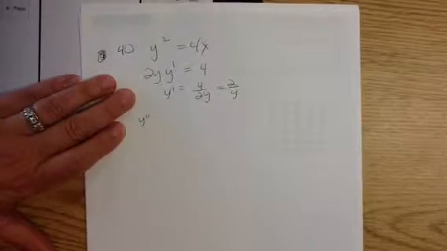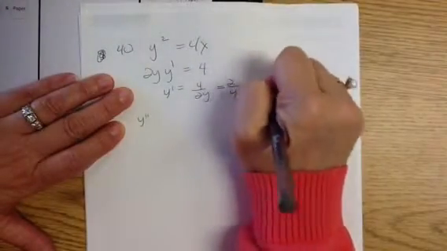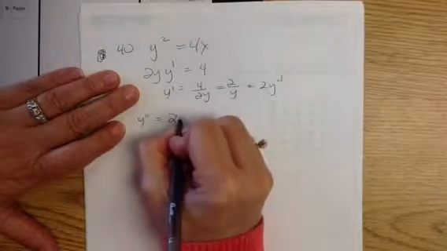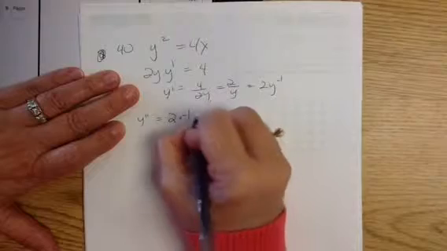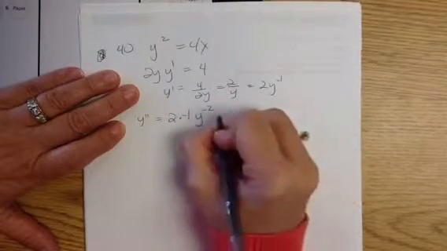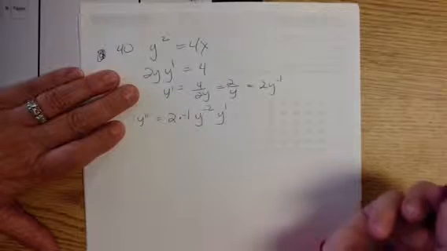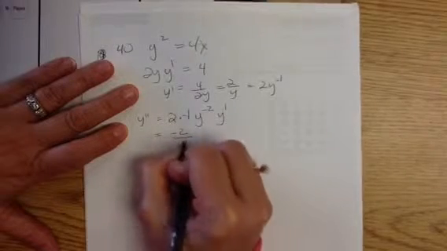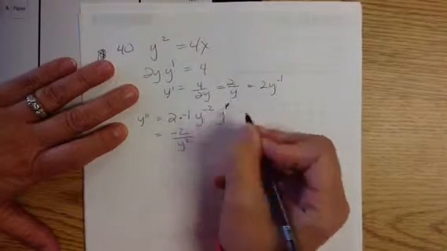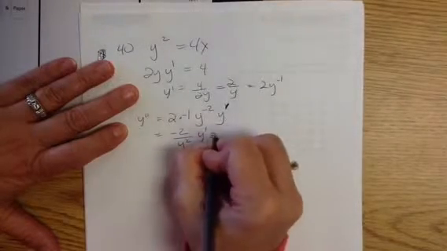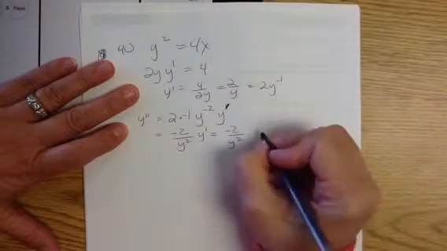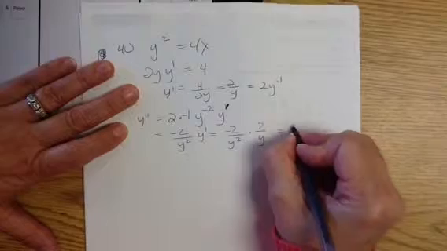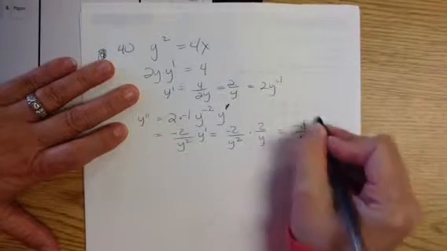Now I need to take the second derivative. And so what I'm going to do is I'm going to actually write it as 2y to the negative 1. The second derivative says I'm going to bring down the 2, take it to the negative 1, and then we're going to say y to the negative 2, and then we did y prime, because we did it with respect to y. So now what I have is negative 2 over y squared, and this is a y prime. Make sure it looks like a y prime. Well, what does y prime happen to equal? Y prime happens to equal 2 over y. So now I end up with a negative 4 over y cubed.